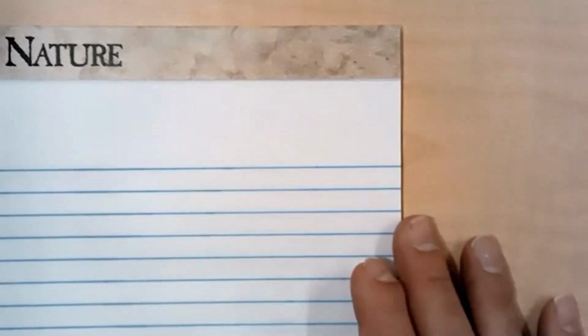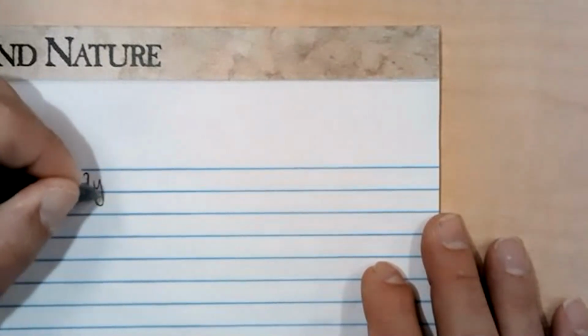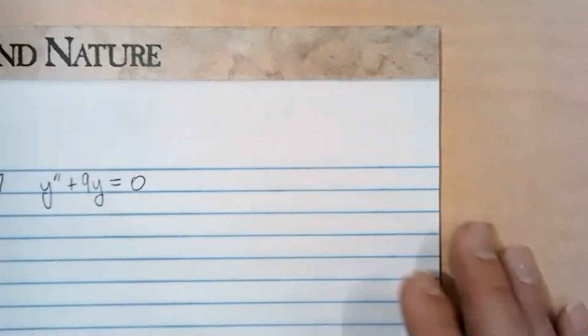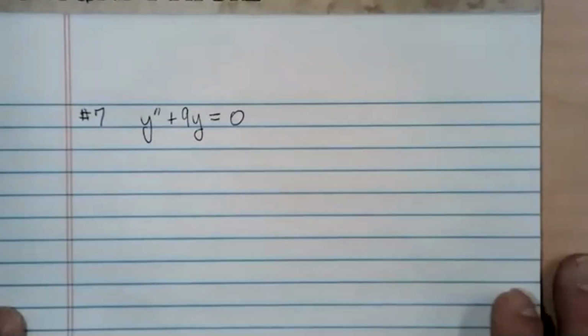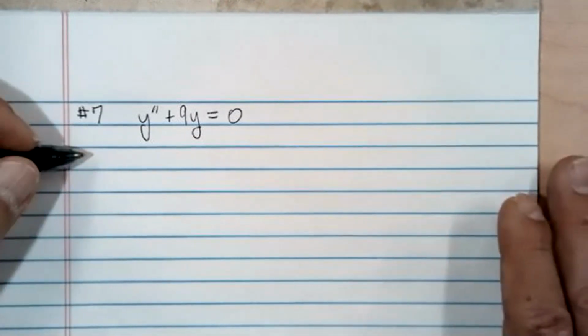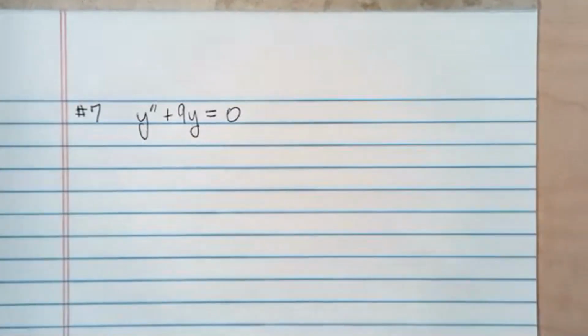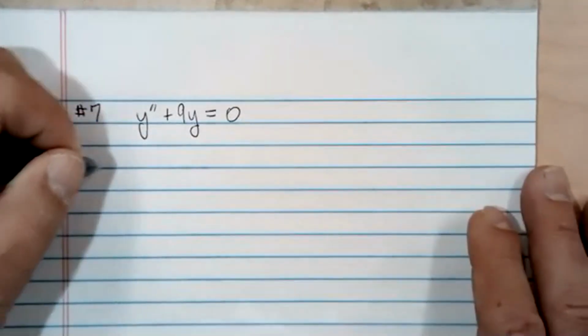So y double prime plus 9y equals 0. Oh, okay. This is one where, first of all, let's solve it without infinite series, okay? And I'm going to make some comments, and then Jack, you can tell me whether the comments are helpful. I may be able to guess the issue because I might have already answered that kind of question.